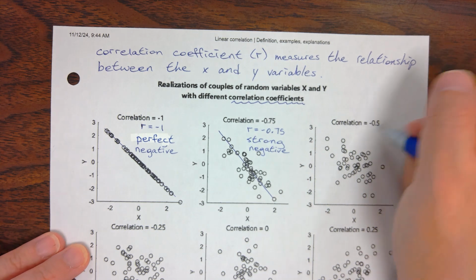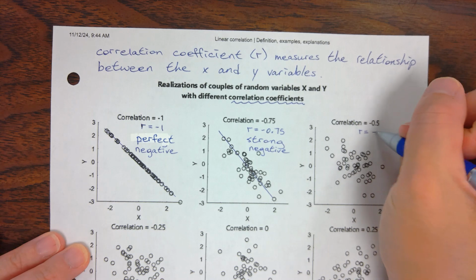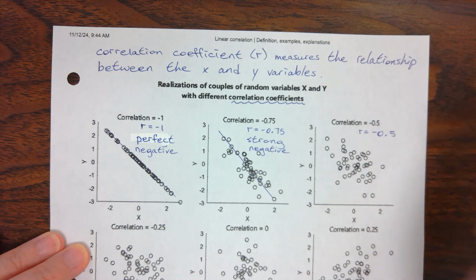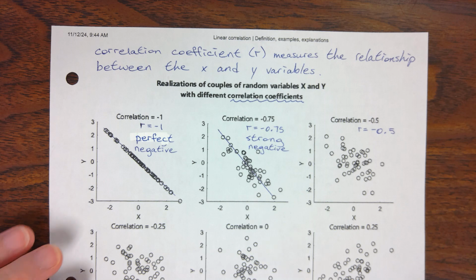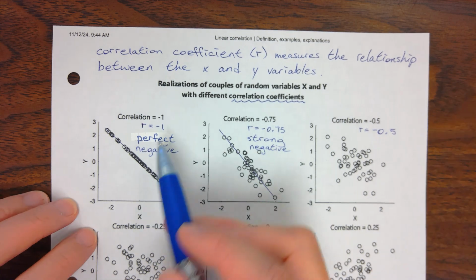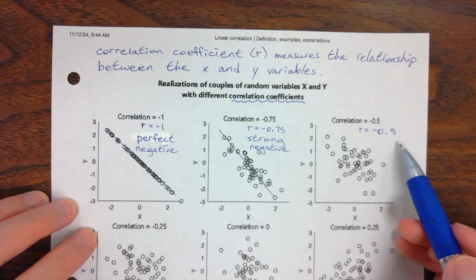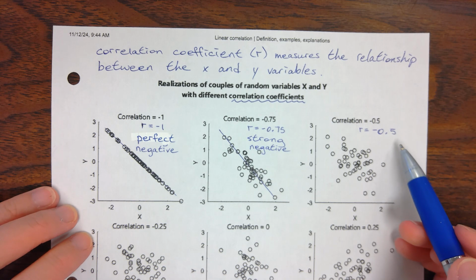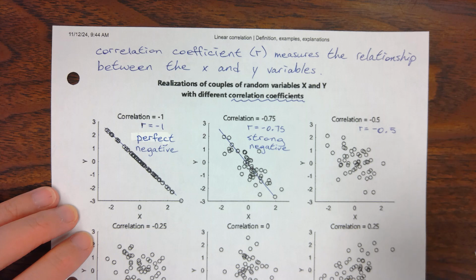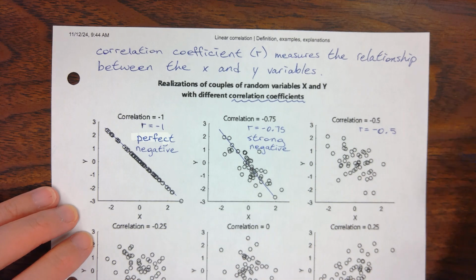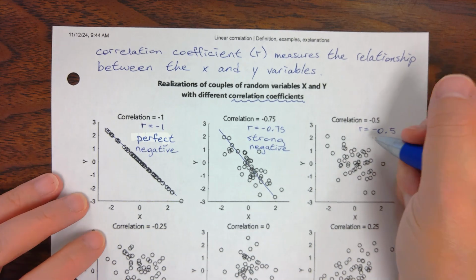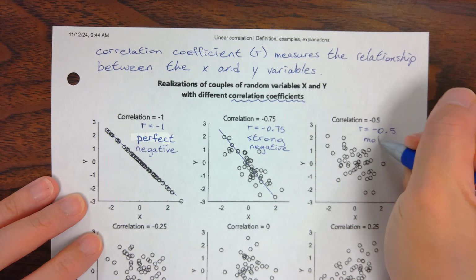So what about when R is -0.5? All right, what word would you use to describe it? So this is perfect, this is strong. Not quite weak. Weak is this one. Medium, yeah. Moderate.